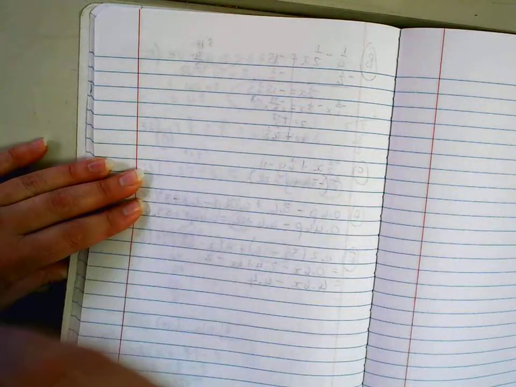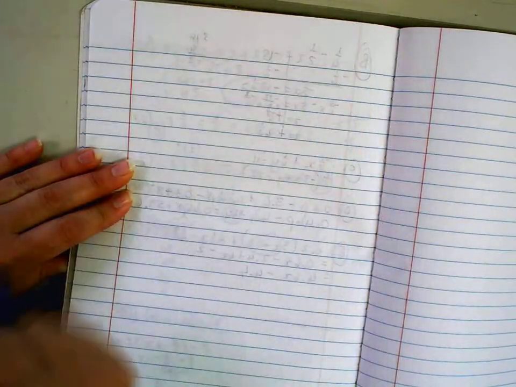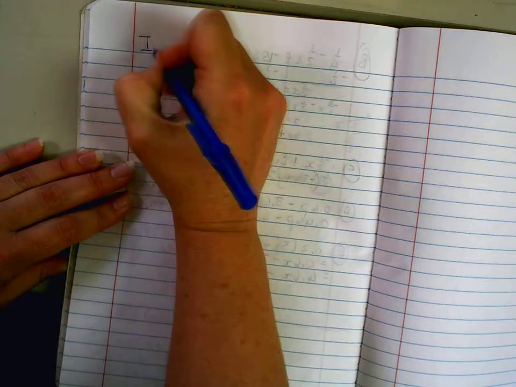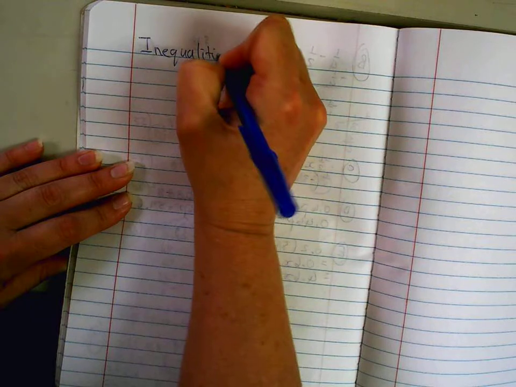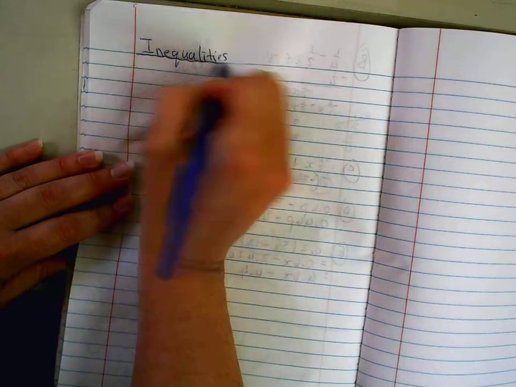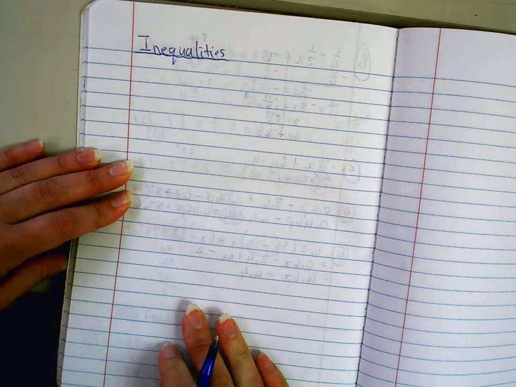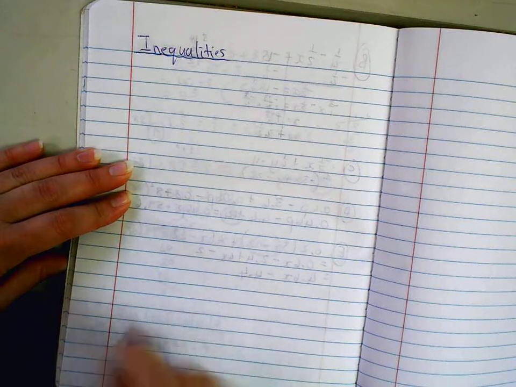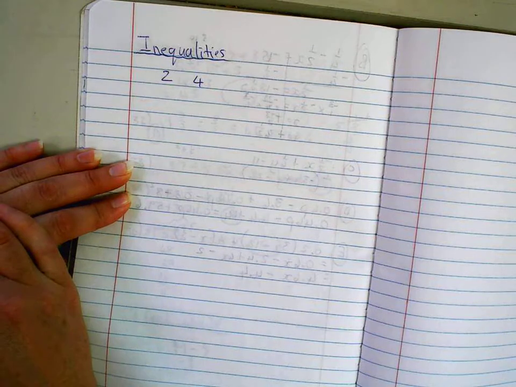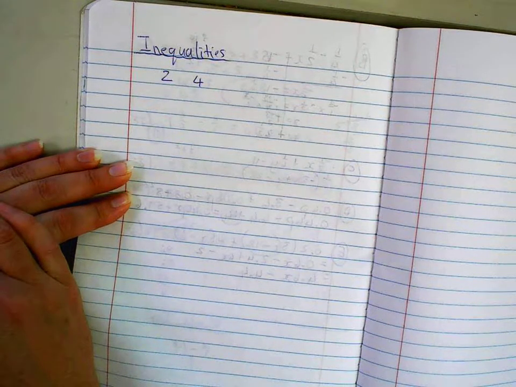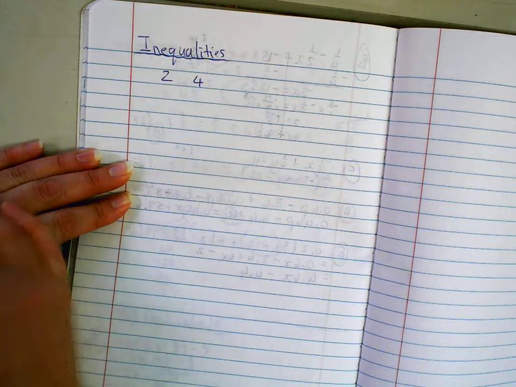Right, I'm going to let you take some notes with me on inequalities. Now, when you were a whole lot younger in elementary school, you did inequalities like this. Which number is bigger, 2 or 4? And then you would obviously say it's 4. How do we show this?